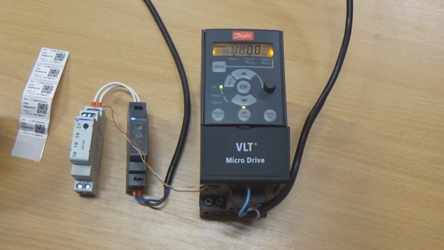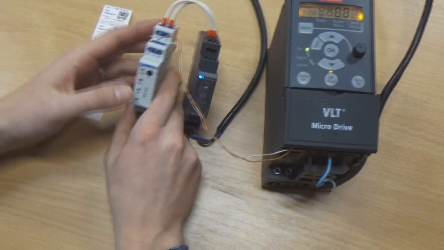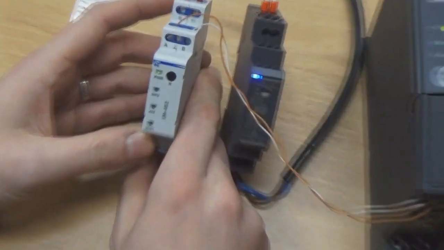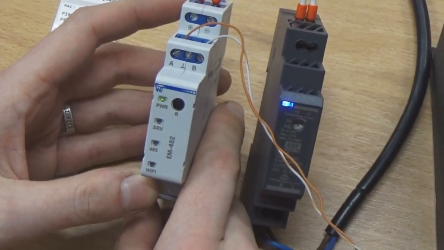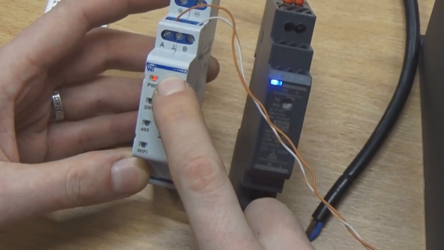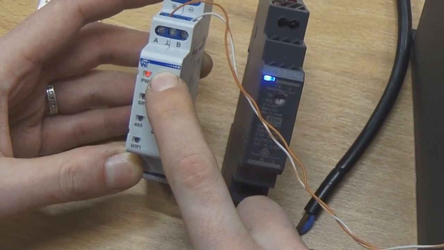Let's set up the EM482 controller. In order to configure it, first you need to connect the device to your Wi-Fi network. To do this, we press and hold the only button on this device. We see that the indicators begin to flash alternately, which means the device has switched to access point mode.